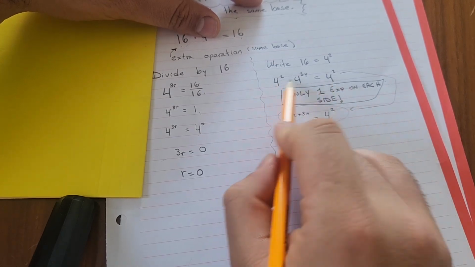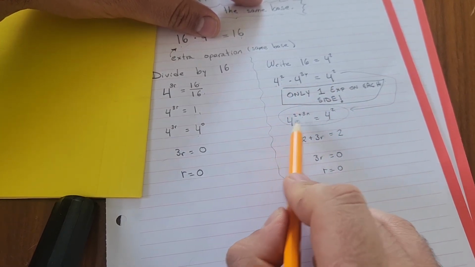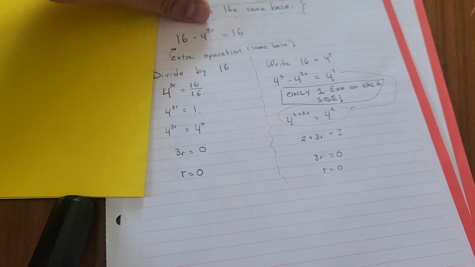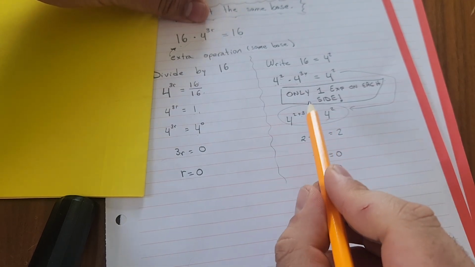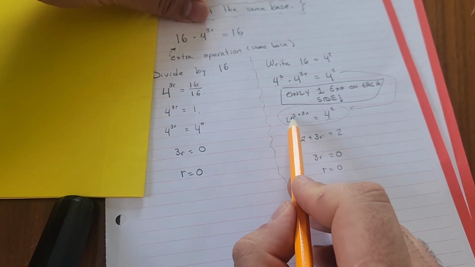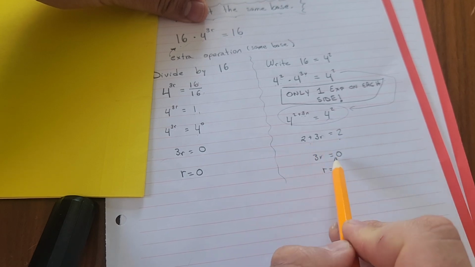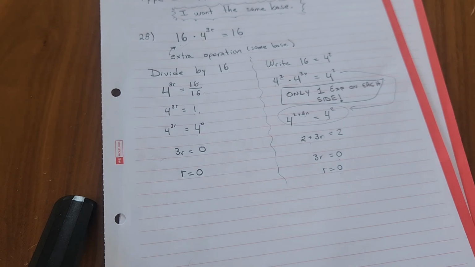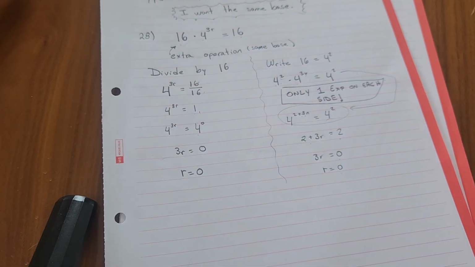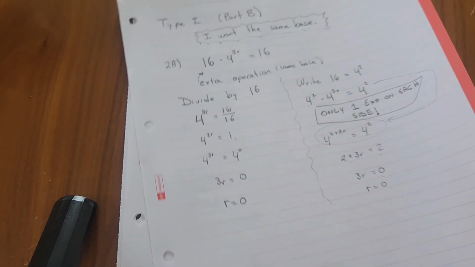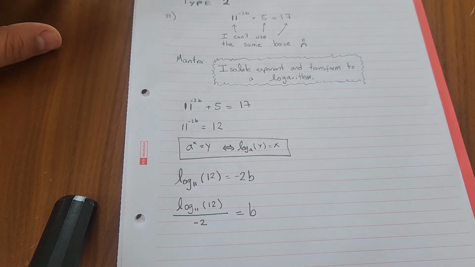I cannot do this here. I need to have the same base and only one exponent. Then that is again a 7th grade equation, 2 plus 3r equals 2. Subtract 2 on both sides, divide by 3, r equals 0. Very nice.